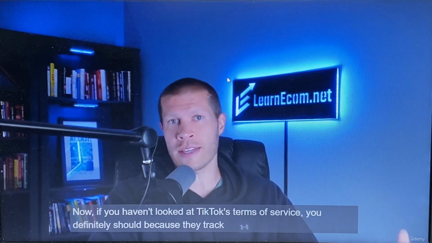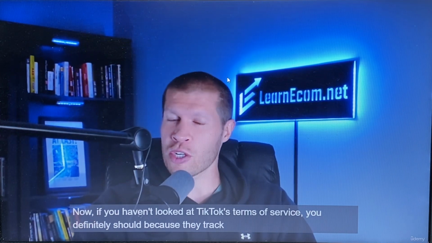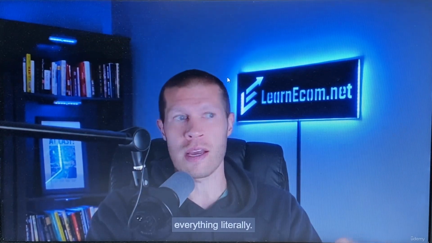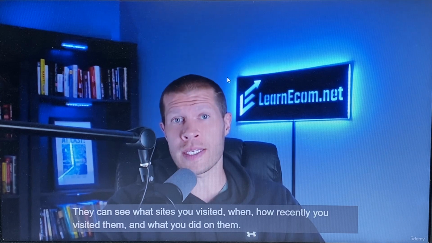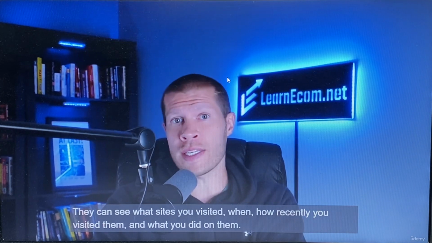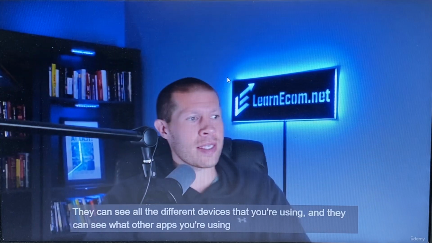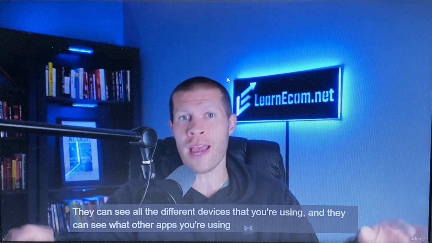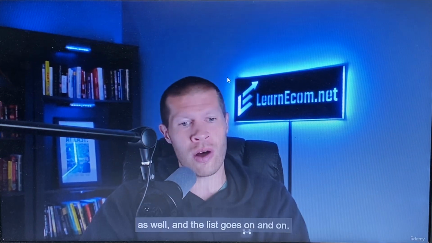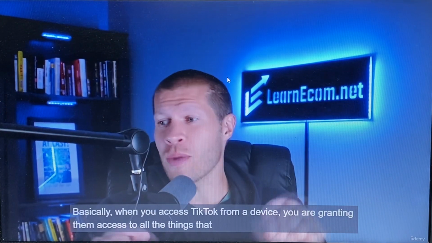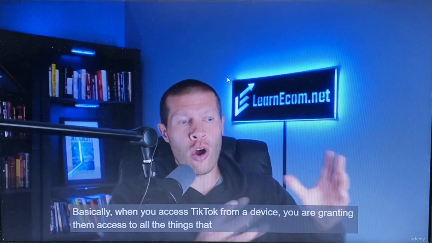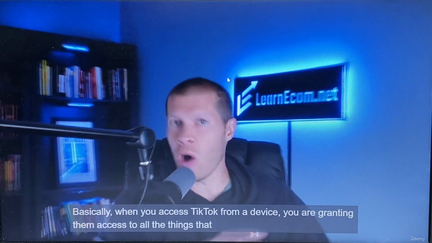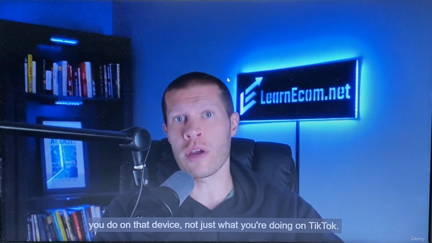Now, if you haven't looked at TikTok's terms of service, you definitely should, because they track everything. Literally, they can see what sites you visited, when, how recently you visited them, and what you did on them. They can see all the different devices that you're using, and they can see what other apps you're using as well, and the list goes on and on. Basically, when you access TikTok from a device, you are granting them access to all the things that you do on that device, not just what you're doing on TikTok.